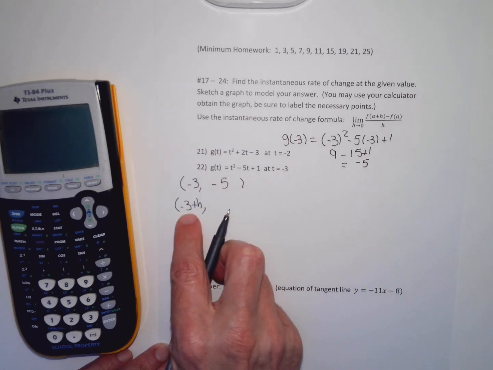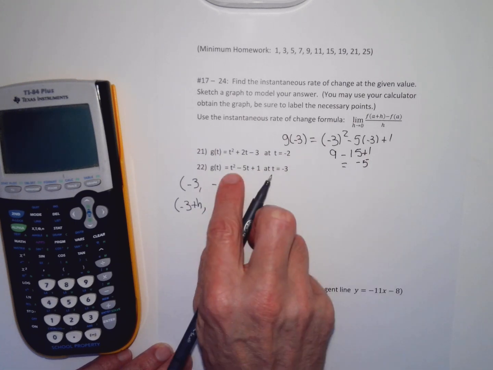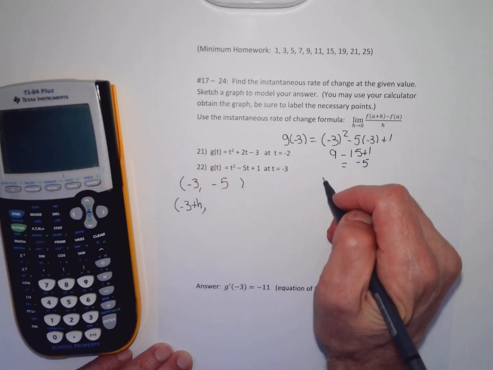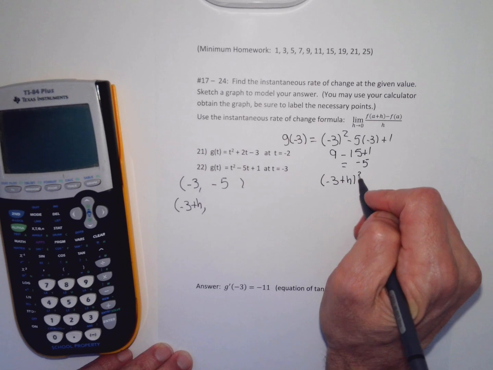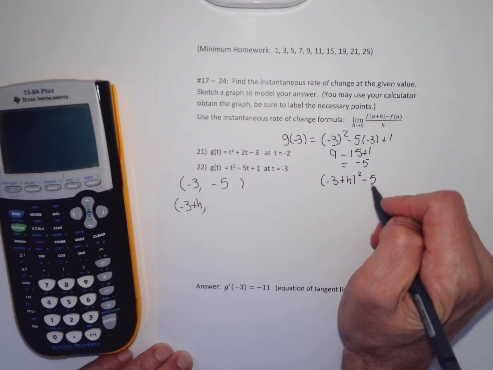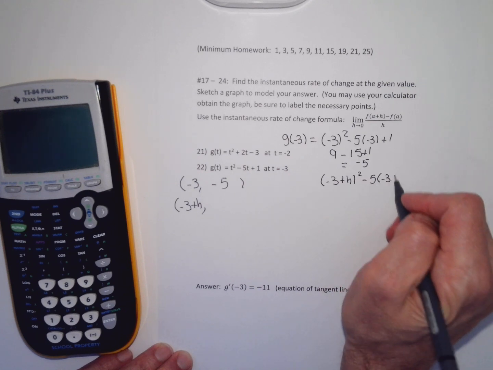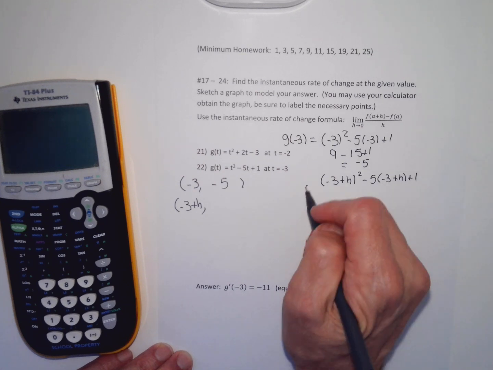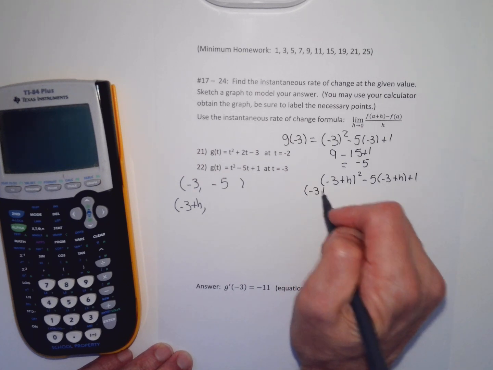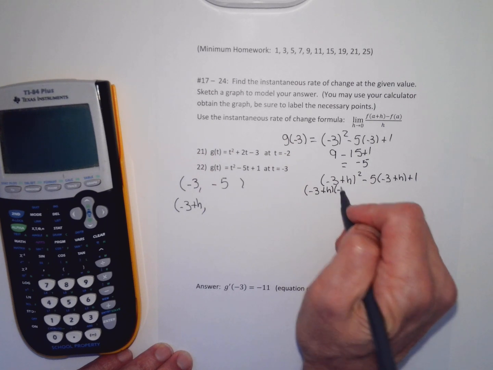Now I'm going to do the ugly one and change each of those t's to negative 3 plus h. I need to do negative 3 plus h squared minus 5 times negative 3 plus h plus 1. Do the exponent first. That's negative 3 plus h times negative 3 plus h.